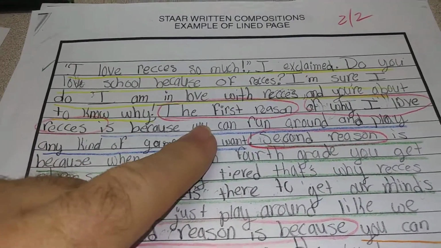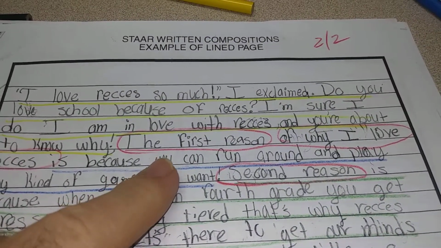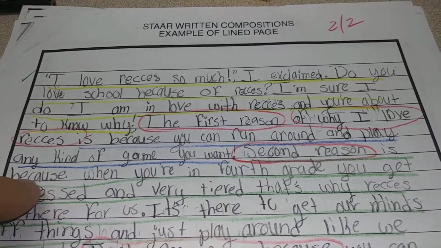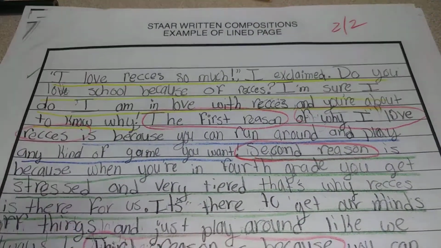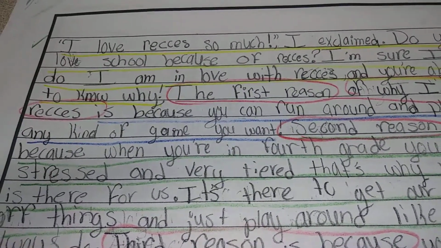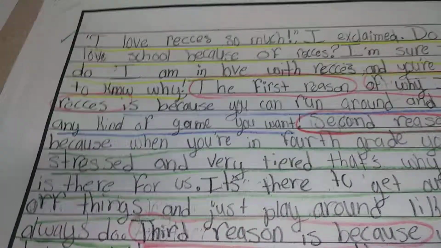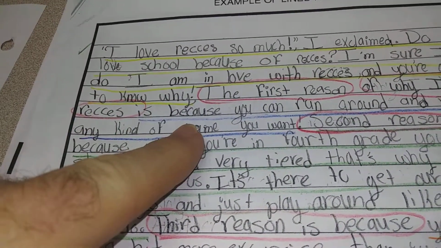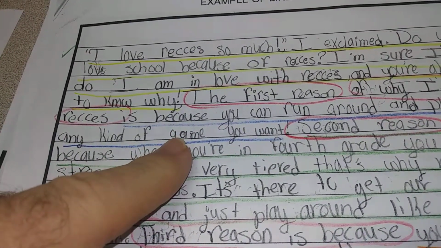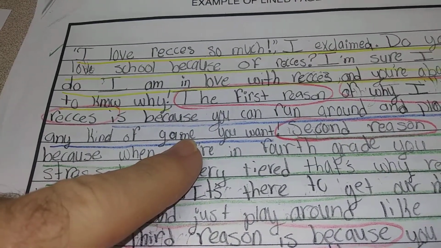The first reason, so those are called basic transition phrases, of why I love recess is because you can run around and play any kind of game you want. So they right away went to the next reason. So you would say, okay, well, that would be a kinder level development because only the topic sentence is the reason. What kind of game do you play? Give me an example.